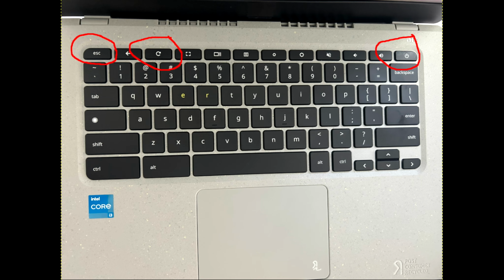The second scenario is you have access to the storage test. So I'm going to use my arrow keys to arrow down to the short storage self-test and hit Enter. It will immediately start testing my computer.